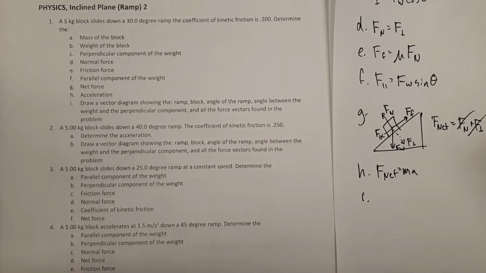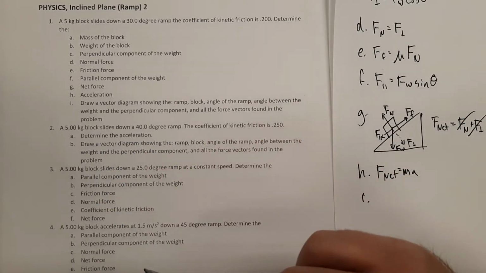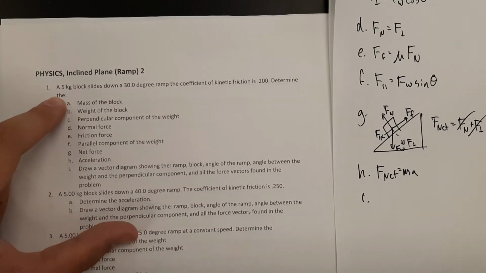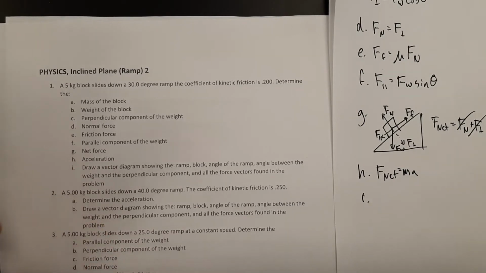Dunzo. Next part. We've got a 5 kilogram block sliding down a 40-degree ramp. The coefficient of friction is 0.25. We're looking for the acceleration. Basically, we've got a coefficient of friction, an angle, and a mass. All the steps that you did, A through H, you're doing them again. It's just not walking you through it.